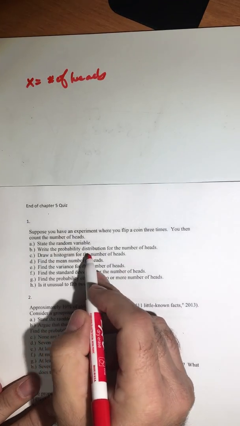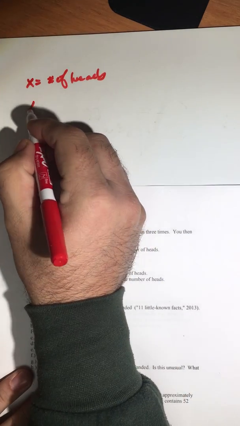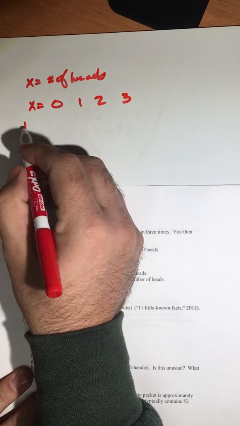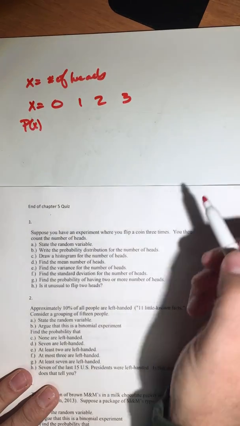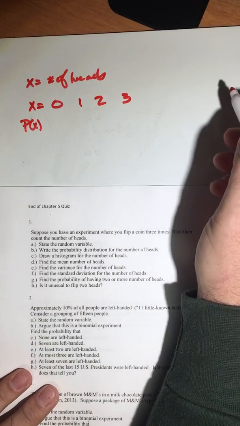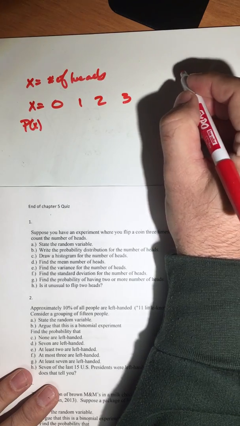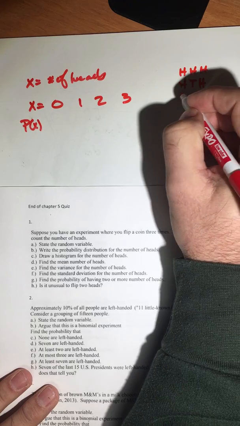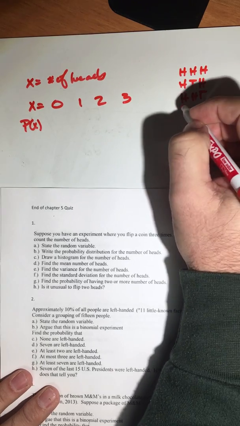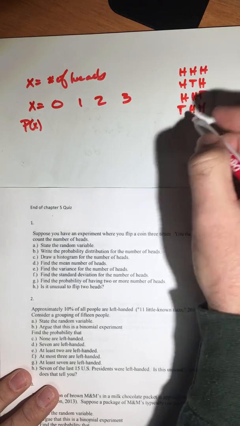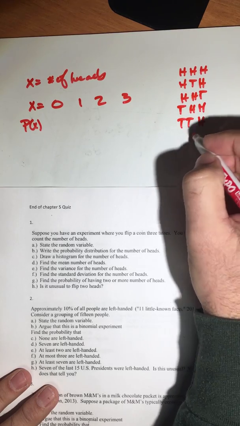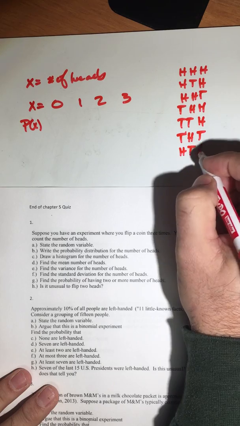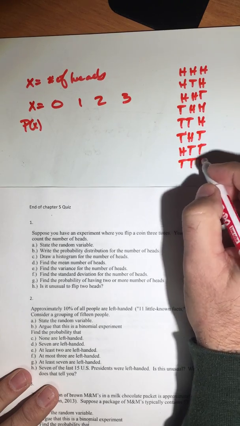And then for b, it says, write the probability distribution for the number of heads. So x could be 0, 1, 2, or 3. And then the probability of x, well, just like we did this problem in class, right? So what could you get? You could get heads, heads, heads; heads, heads, tails; heads, tails, heads; heads, tails, tails; tails, heads, heads; tails, heads, tails; tails, tails, heads; and tails, tails, tails.